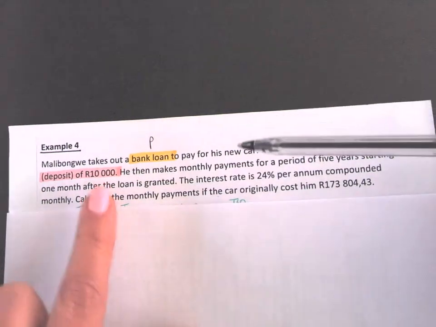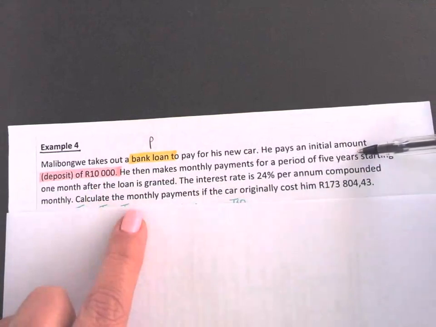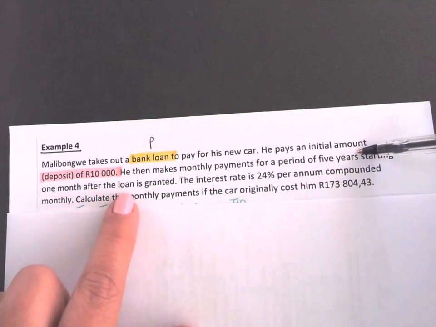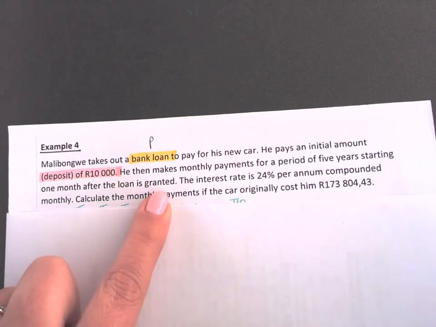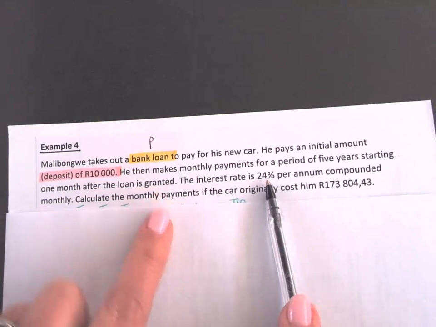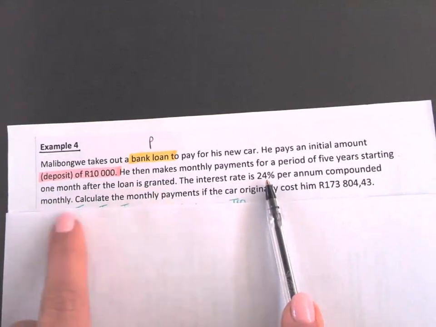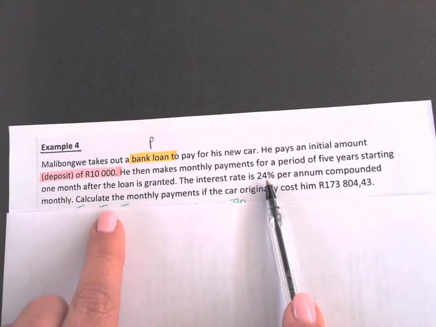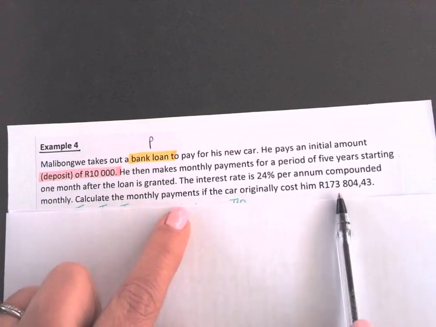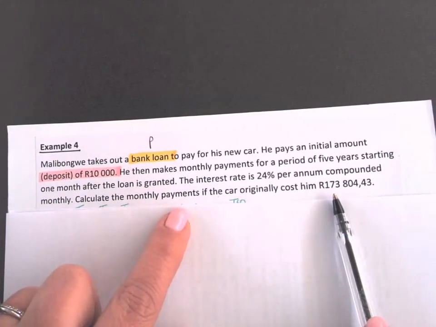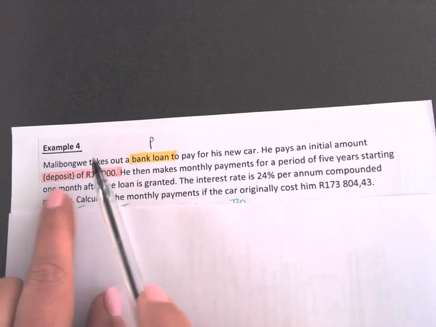He then makes monthly payments for a period of 5 years, starting 1 month after the loan is granted. Is that a problem? Is that normal? Yes. The interest rate is 24% per annum compounded monthly. Calculate the monthly payments of the car, which cost him 173,804.43 Rand. What is this deposit?